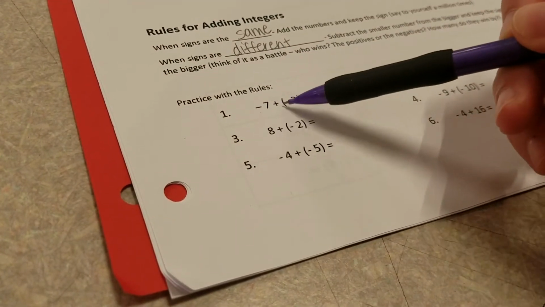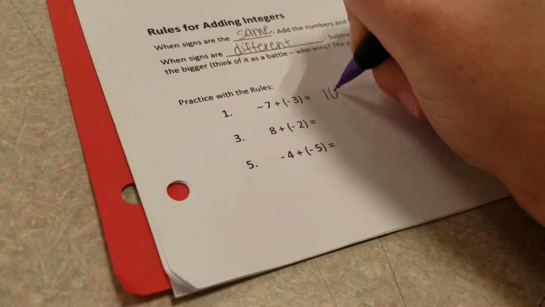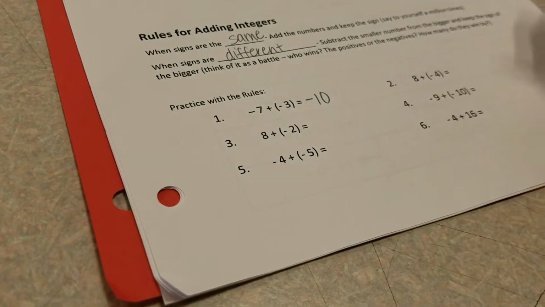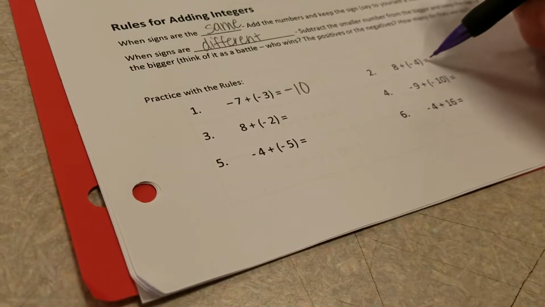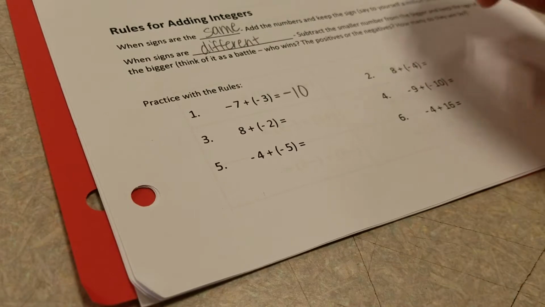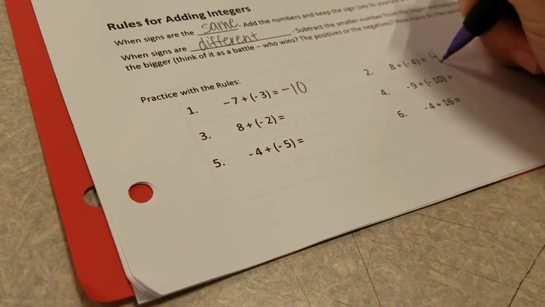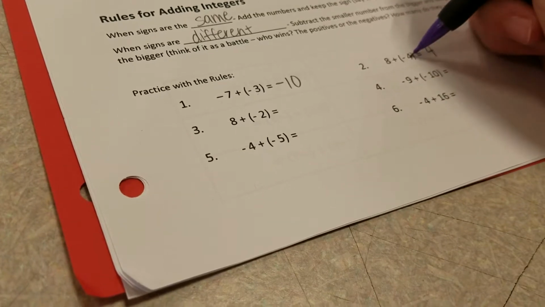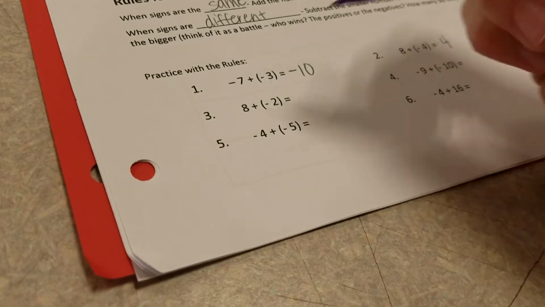First example, negative 7 plus negative 3. Same signs, add the numbers, keep the sign, so it's a negative 10. In number 2, we see the war example, 8 plus a negative 4. 8s are positives, 4 are negatives. There's more positives, so our answer is going to be positive, and there's actually 4 more. Think about it, this team has 8, this team has 4. They have 4 more, positive 4 is your answer.